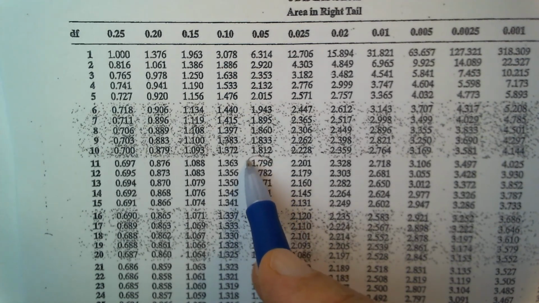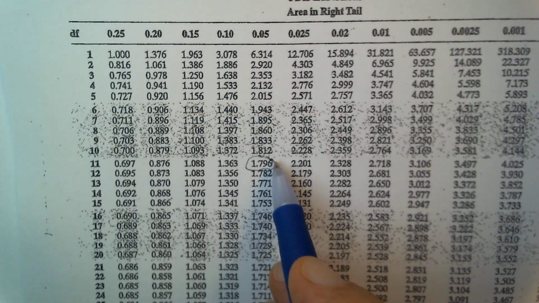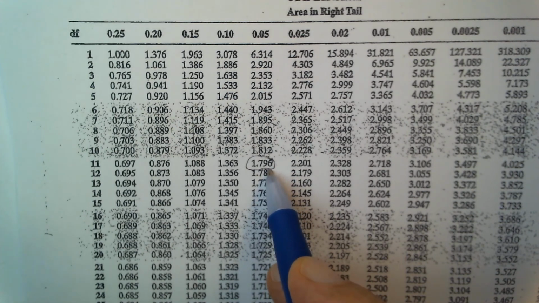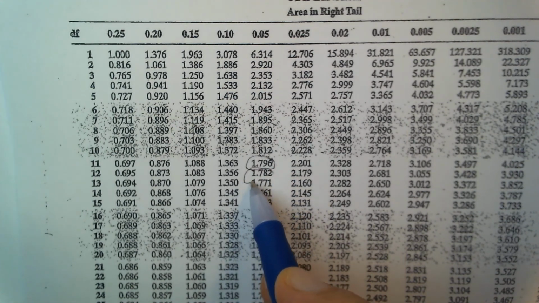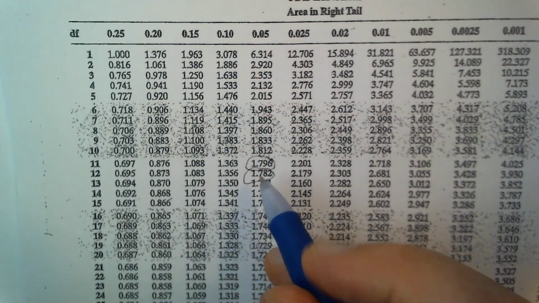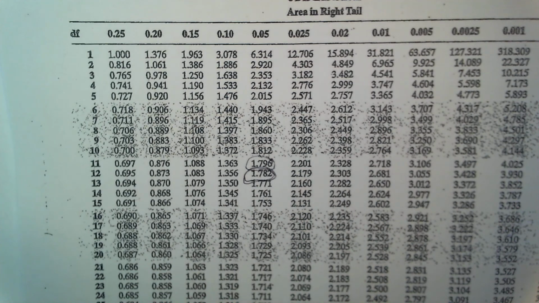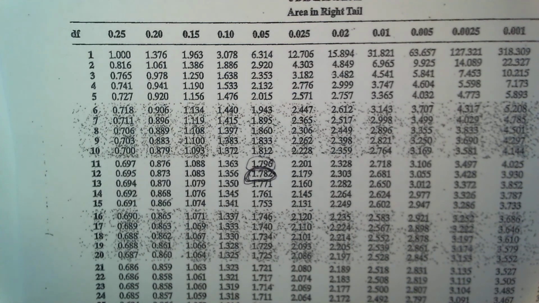So the t-critical value with 0.05 area in the tail is 1.782. Again, you can find these tables online or in a book, or in the textbook also, so you certainly have access to the information.